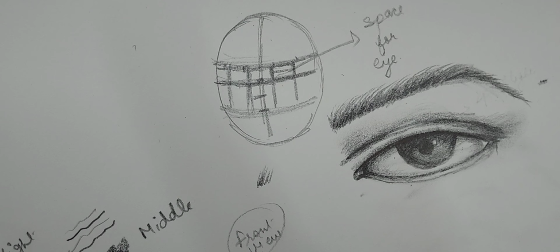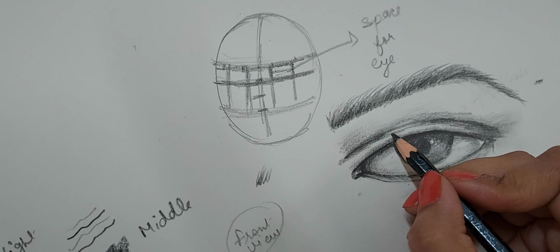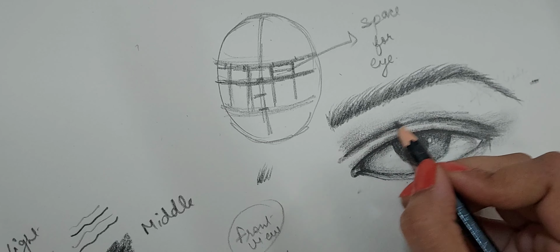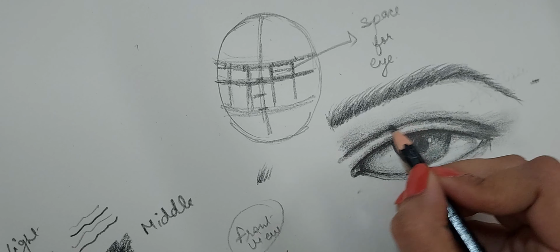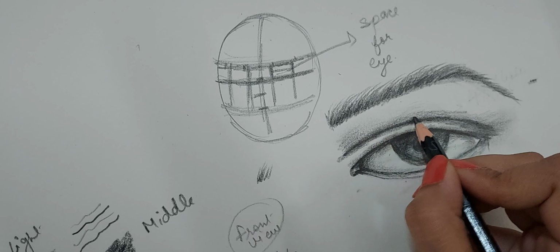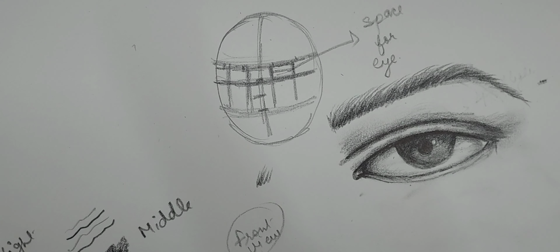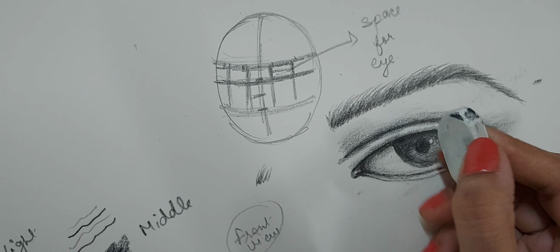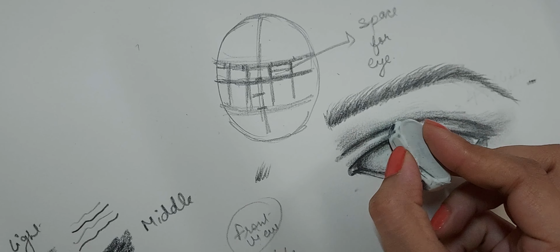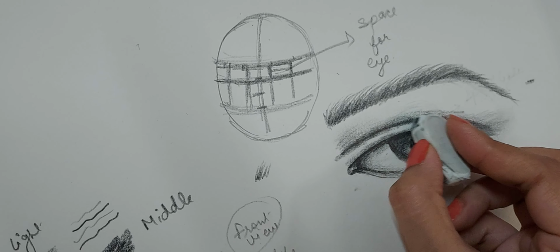So you can give a little bit of light because in the center there is light. Okay.